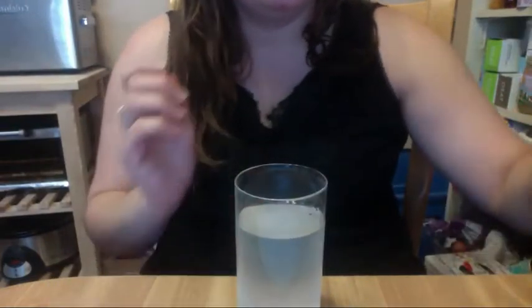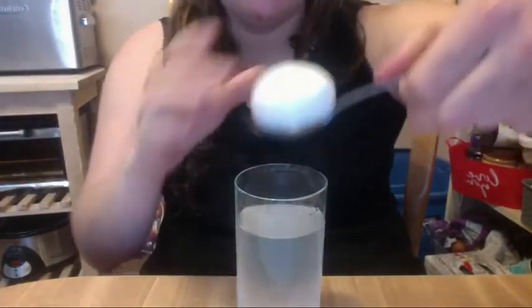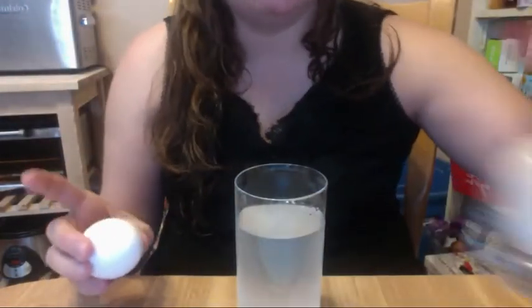All right. So now I'm going to take my second egg. I'm going to use my spoon. Again, I'm controlling for how I'm placing that egg into the water. What's important too, by the way, let's point this out.